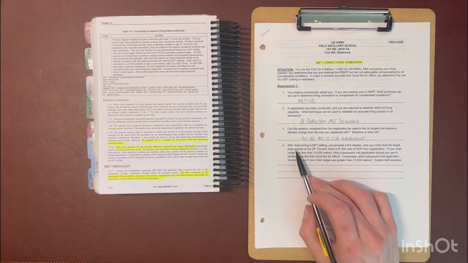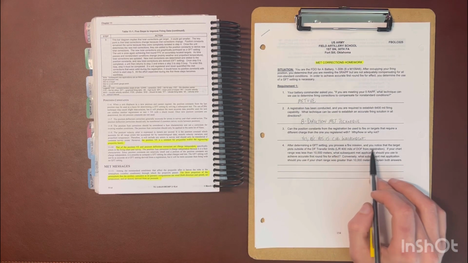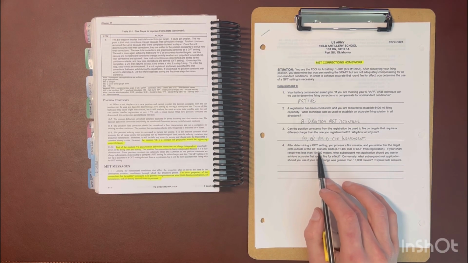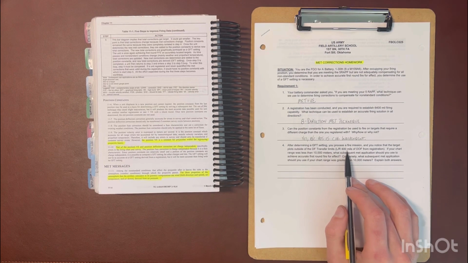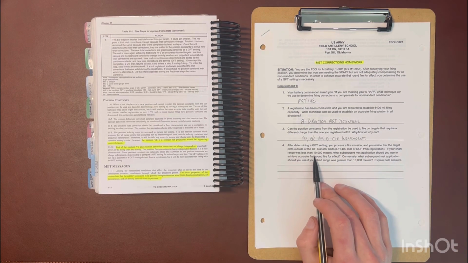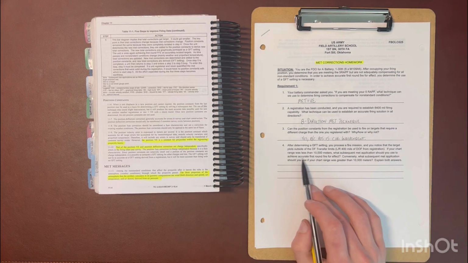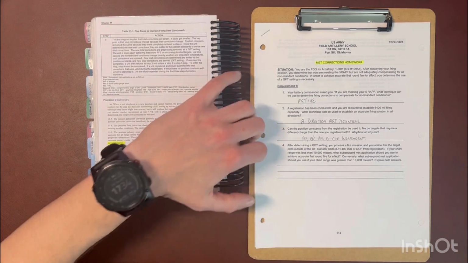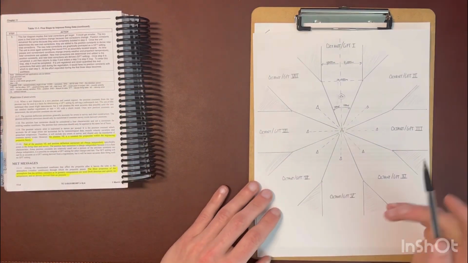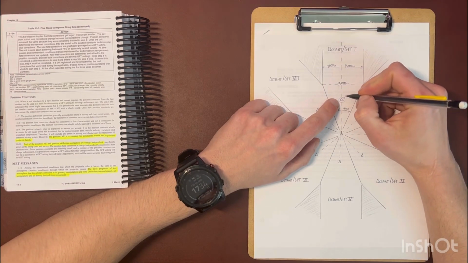All right, so number 4, after determining a GFT setting, you process a fire mission and you notice that the target plots outside of the deflection transfer limits, which is left and right 400 mils, the direction of fire from registration, which we already discussed. If your chart range was less than 10,000 meters, what subsequent MET application should you use to achieve accurate first round fire for effect? So this first part is saying, if I have a target, if this is the point that we registered at, we'll just call this known point 1.